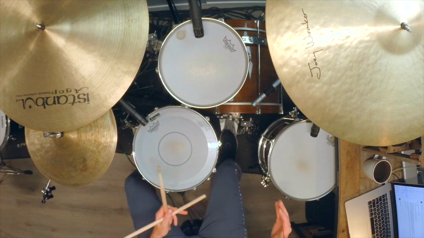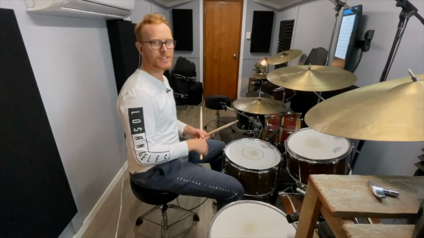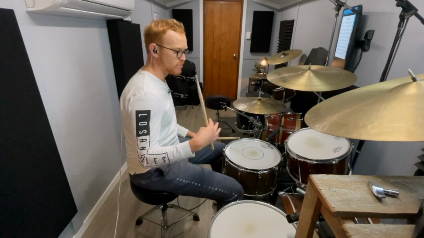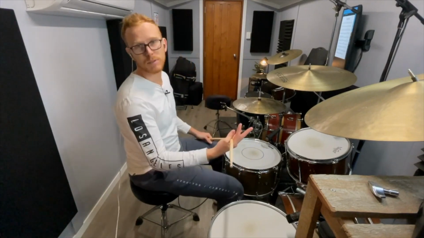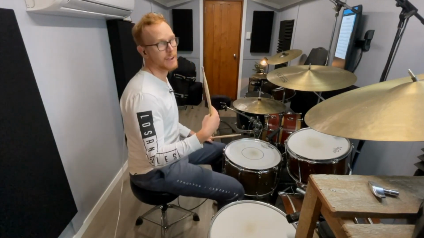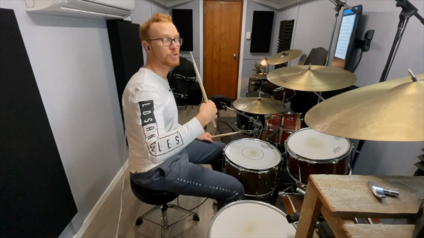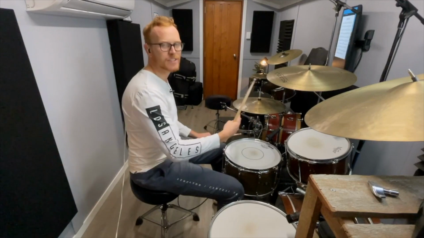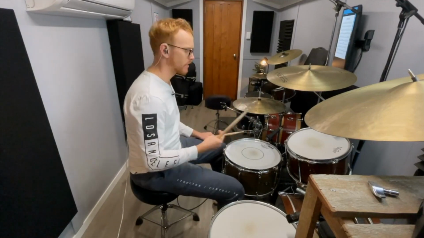And once that is super, super comfortable, then you can start to not always put the kick there, and then sometimes put the kick there. Every gap between hi-hats, you could put kicks. So let me just show you what I mean.